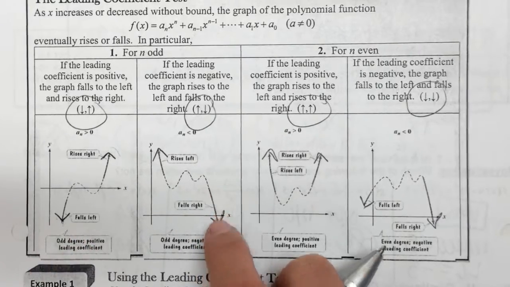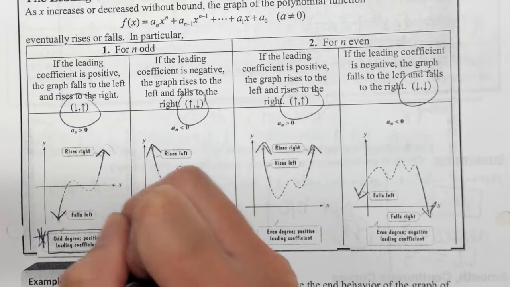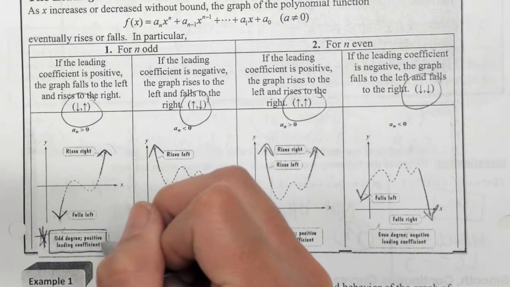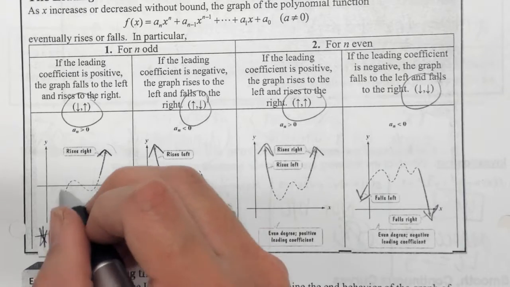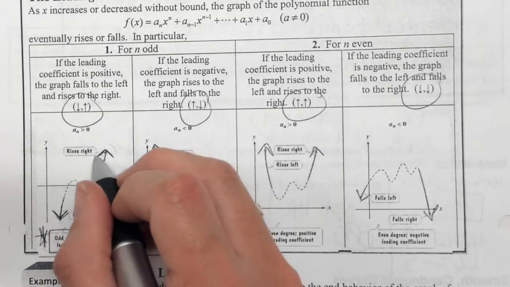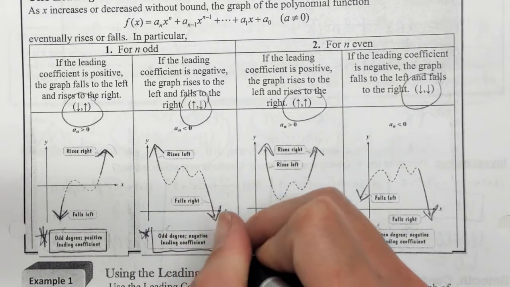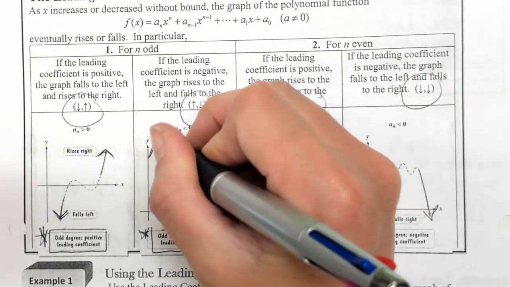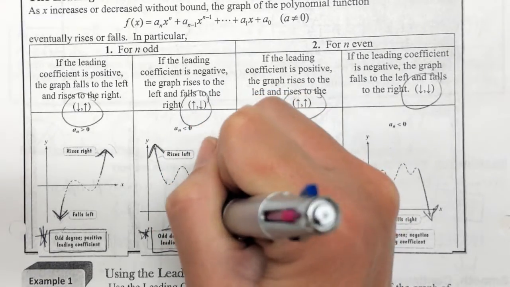If you have a positive leading coefficient, and y'all have to memorize these eventually, if it's an odd degree with a positive leading coefficient, it's going to go down as it goes left forever, up as it goes right forever. If it's odd but has a negative leading coefficient, it's going to go up forever when it's going left and down forever when it's going to the right.